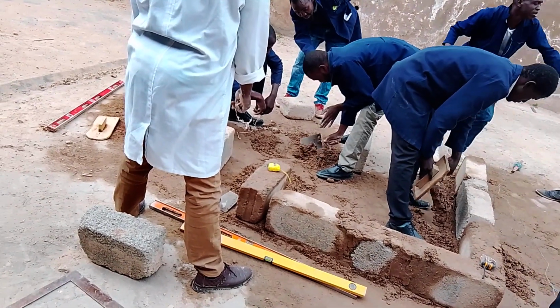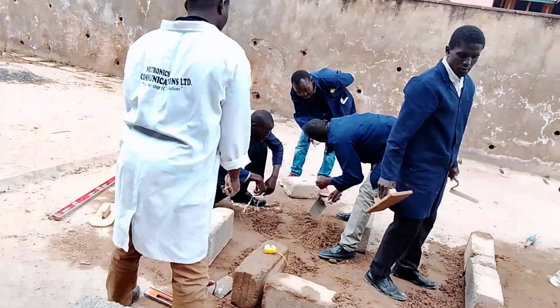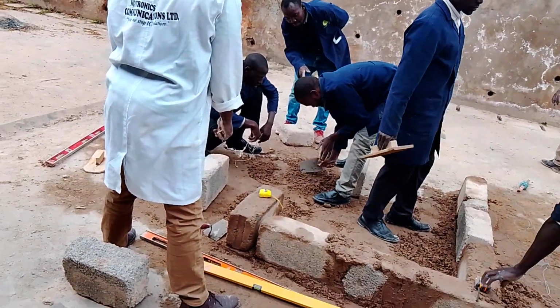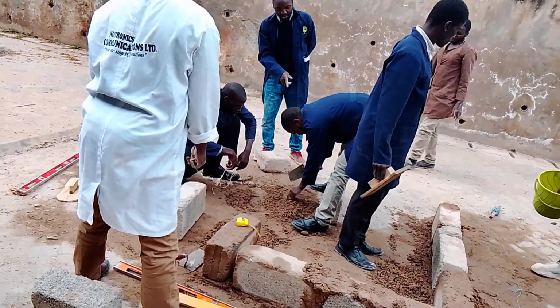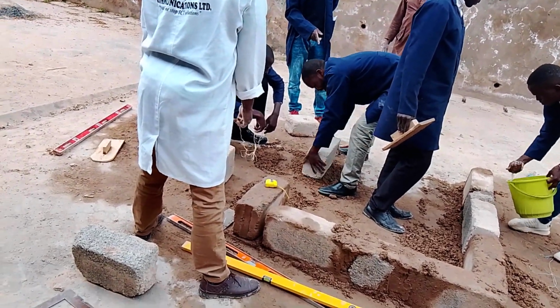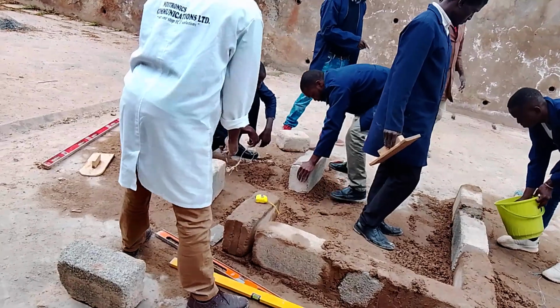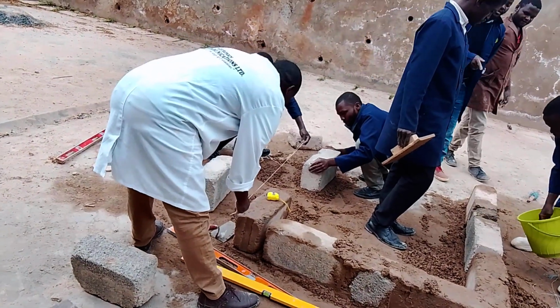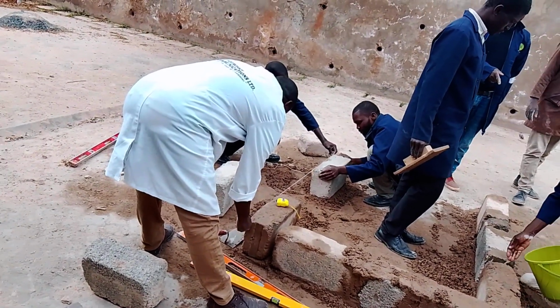Have you taken your measurements? No, sir. Have you taken the measurements? Use the measurements. You are not doing the game. Have you taken the measurements? That group is doing it. They are almost done with their work.